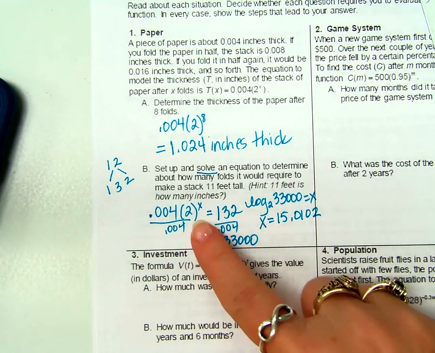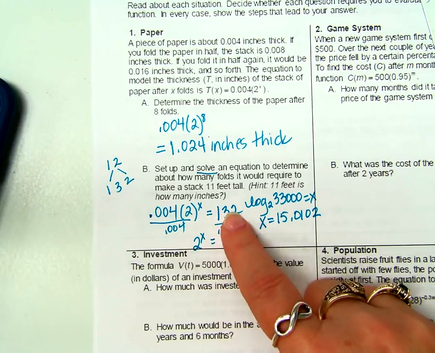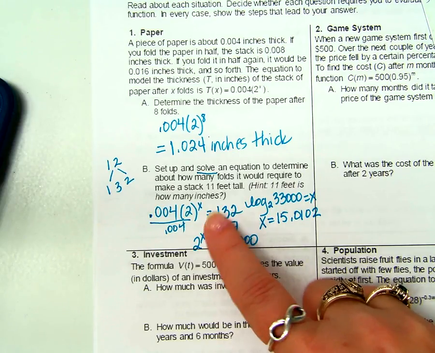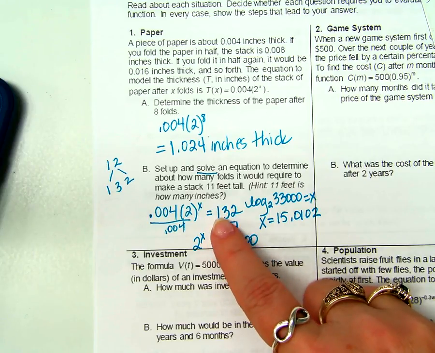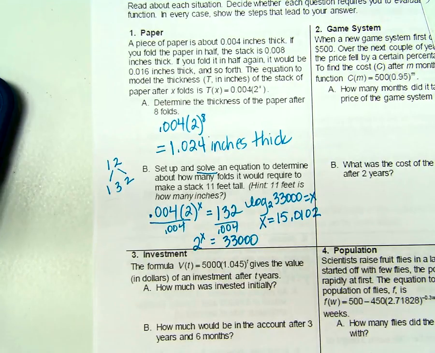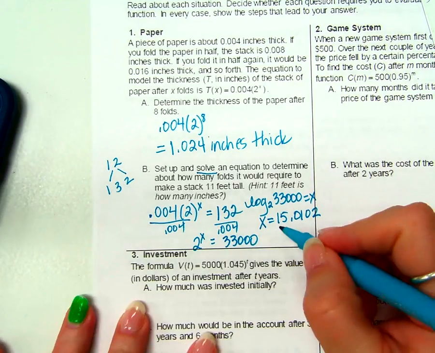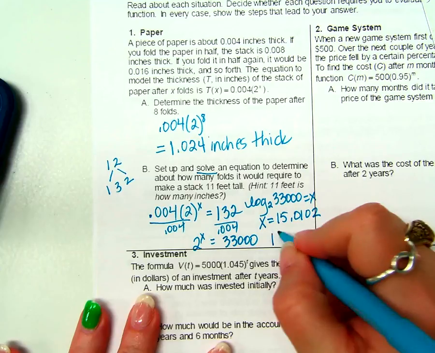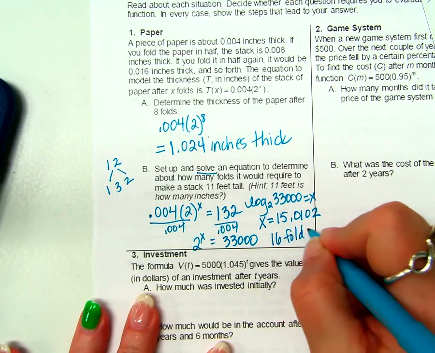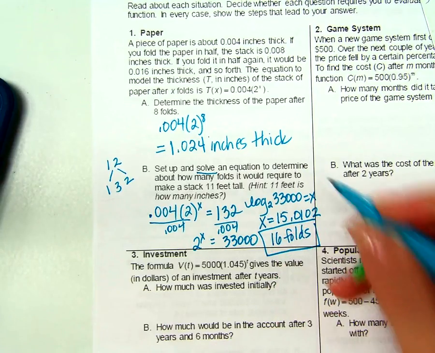No. If I put 15 in right here, this is going to be 131.2 or something like that. What am I trying to get to? 132. How many folds do I have to make to get to 132, to get to 11 feet? 16. So even though this answer right here answers my equation, 16 folds is what answers my question.